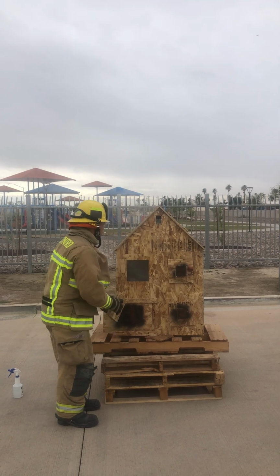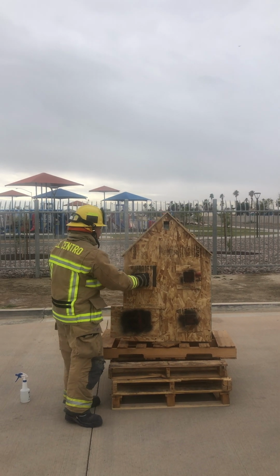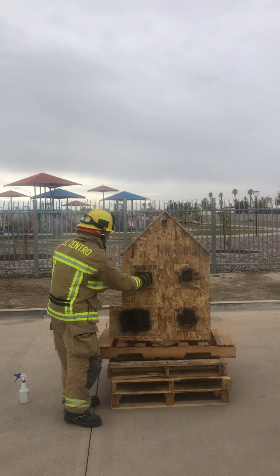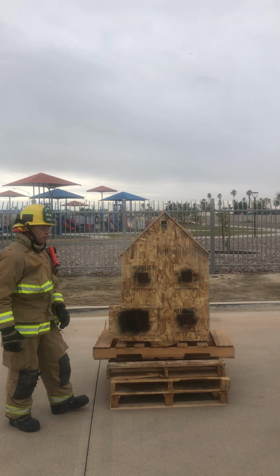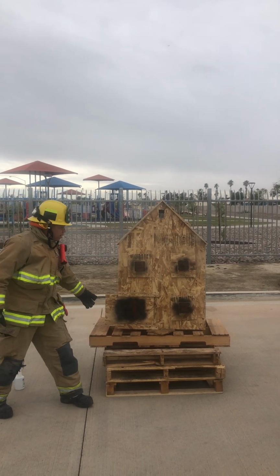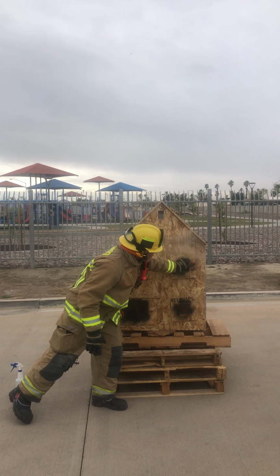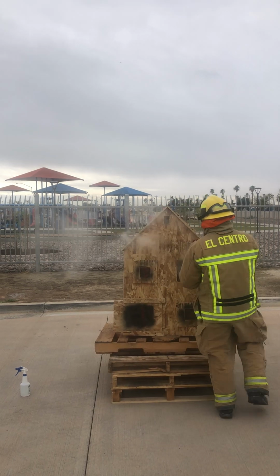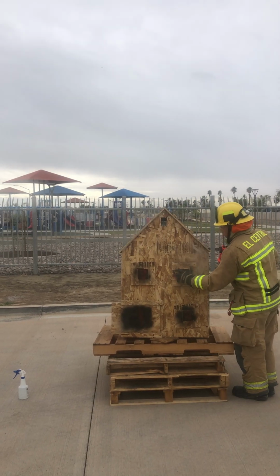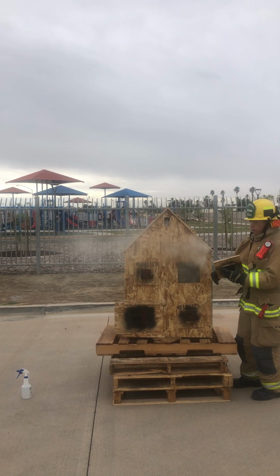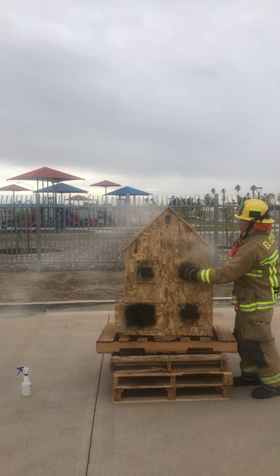So I kind of got past the point, but let's say you show up to the house, and some things that you want to keep an eye out for is you want to read the smoke. What this means is you want to check for velocity of the smoke, density.